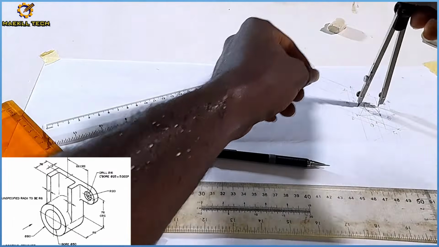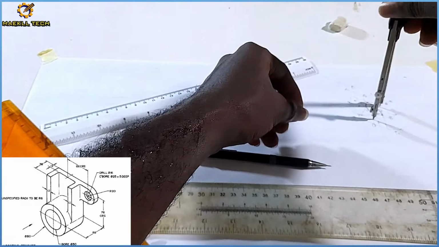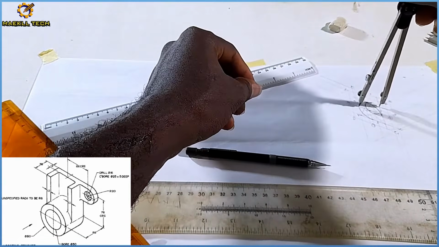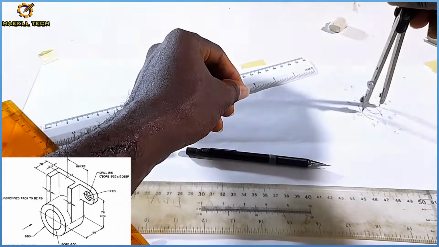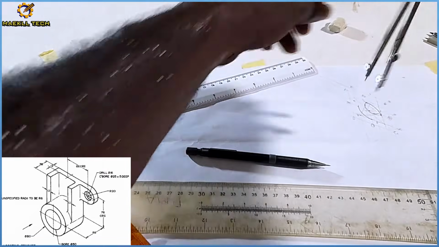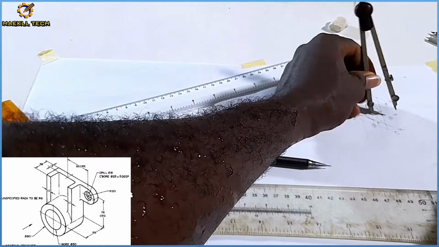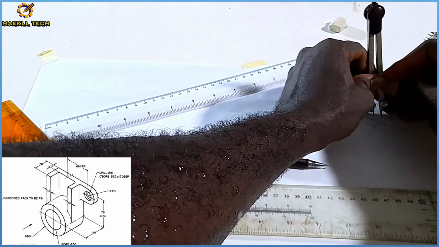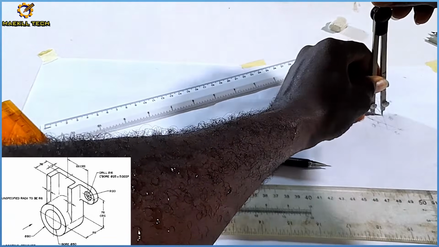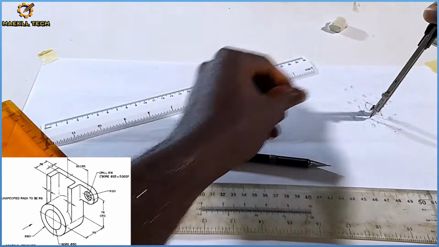From here to like that. Then from this intersection here to here like this.